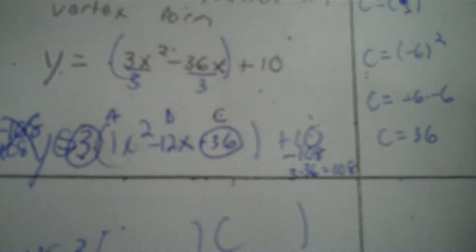Okay, now we factor the trinomial 1, negative 12, 36. 1x², negative 12x, positive 36. Okay, so A times C is 36, positive. You're adding to negative 12, okay? All right, it's got to be a match because it's a positive. The square root of 36 is 6. There's your 12 right there. That's what it adds to, and I want it to add to negative 12.